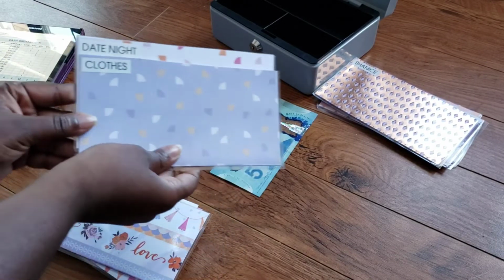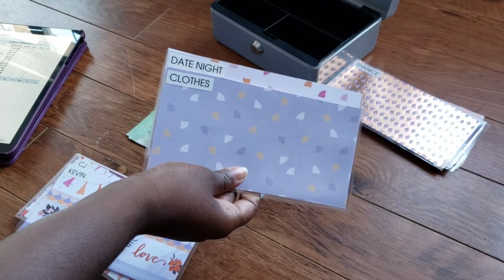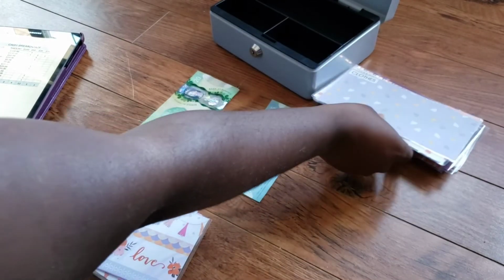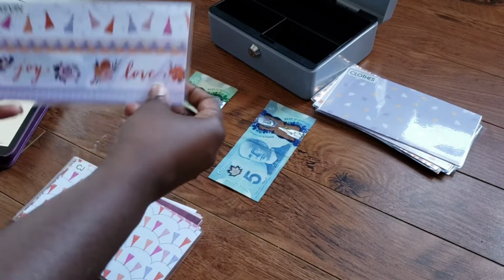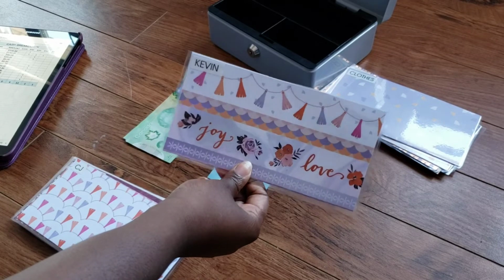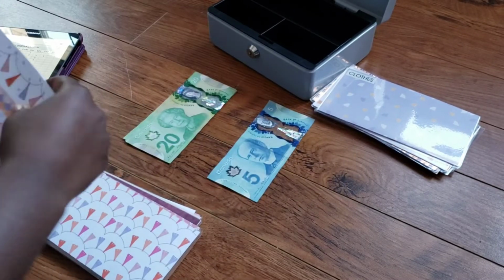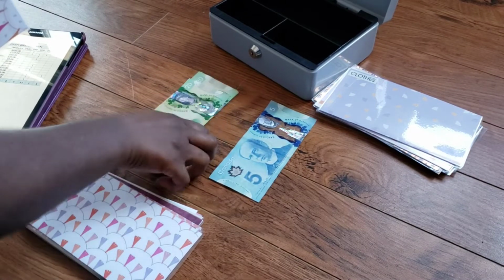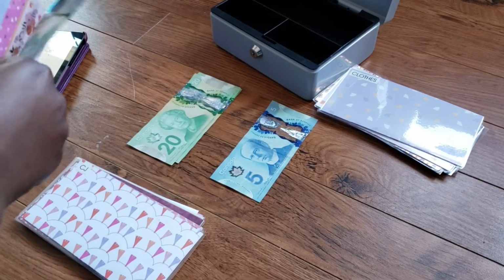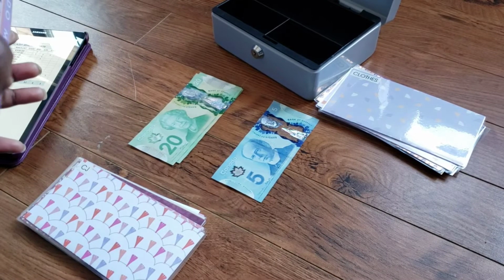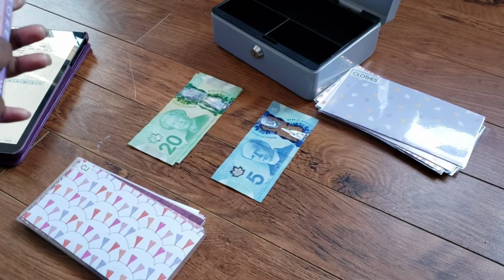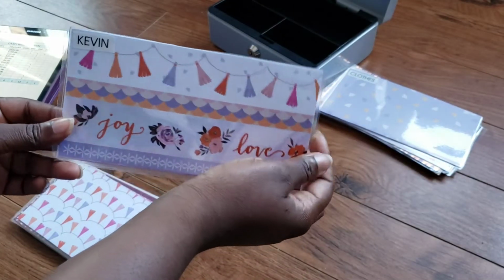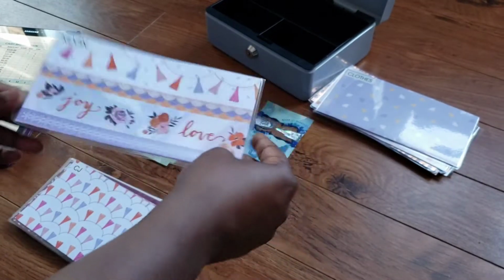Clothes and date night, I won't be stuffing in this. I will just be putting that aside. The next envelope is for my boyfriend Kevin. I have allocated $20, and this is for whatever I want to do with it. If I want to grab a little surprise for him, save up for birthday, anniversaries, anything pertaining to him, I take it from this envelope.